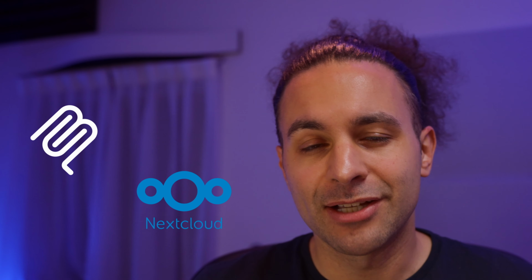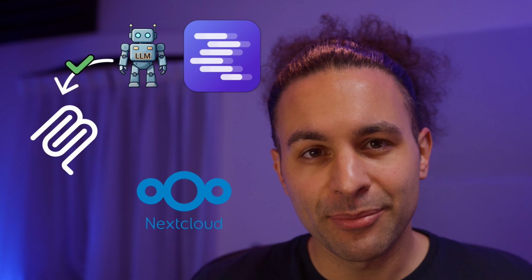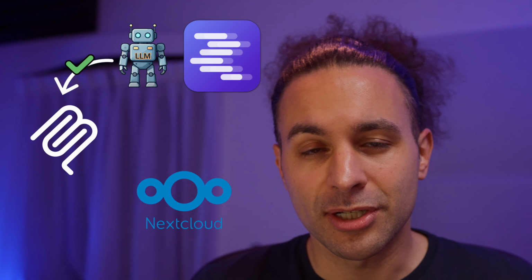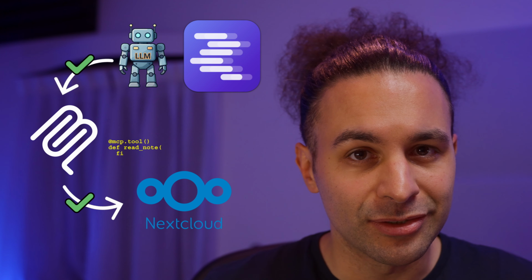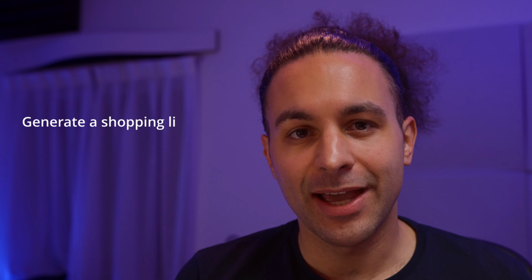The MCP server will be placed in between Nextcloud and LM Studio. LM Studio will get access to the tools that are programmed inside my MCP server. For example, read a note, edit a note, create a new note, create a new category. So now we can change our input question to the LLM. Now we can say, okay, generate a shopping list and immediately put it into Nextcloud. Alright, enough of the talking, let's see this thing in action.